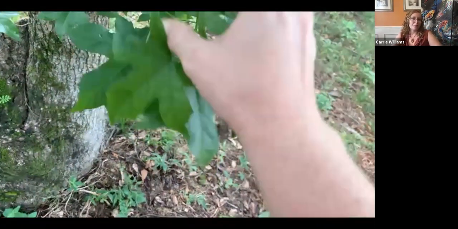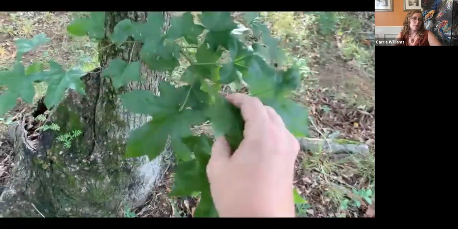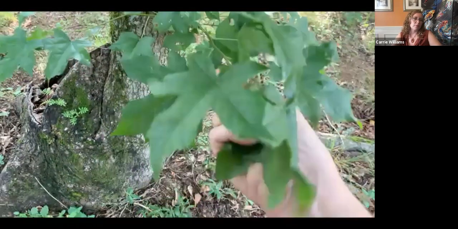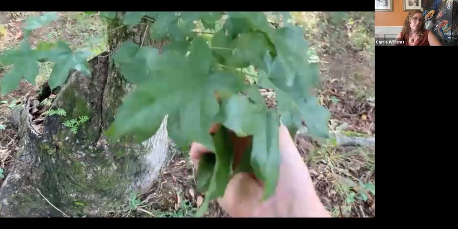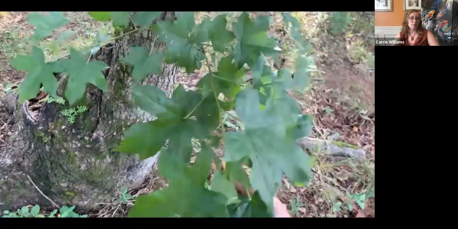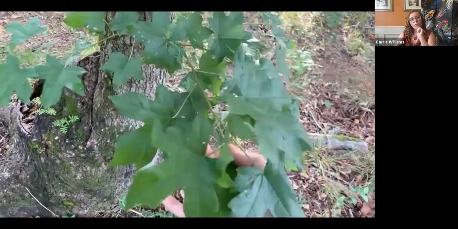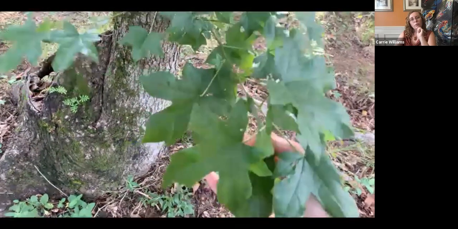Sweet gums natively have, once again, very nice fall color, it can get red. They can have a nice red fall color. Very tough, very prolific, very good at reseeding themselves. I've got quite a few sweet gums in my backyard, and every spring I end up having to pull up little sweet gum seedlings out of my front yard because they're very good at reseeding themselves.